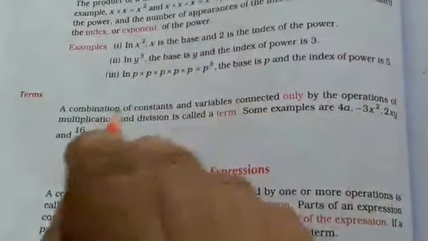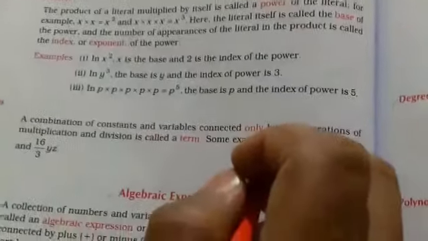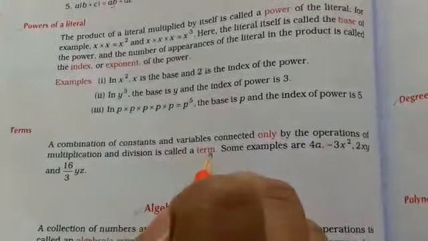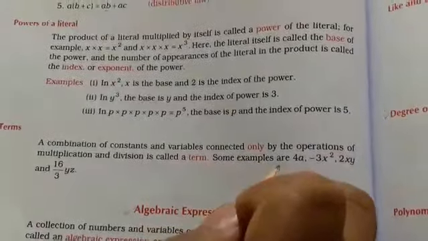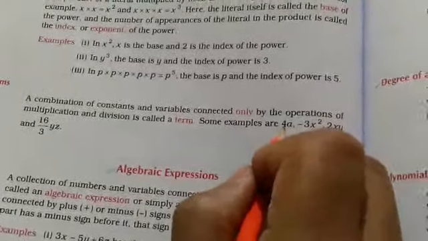Now let us see the next topic, term. A combination of constant and variable connected only by the operations of multiplication and division is called a term. For example, 4a. Here 4 into a is one term.